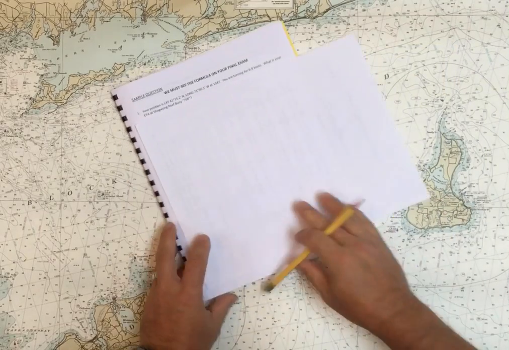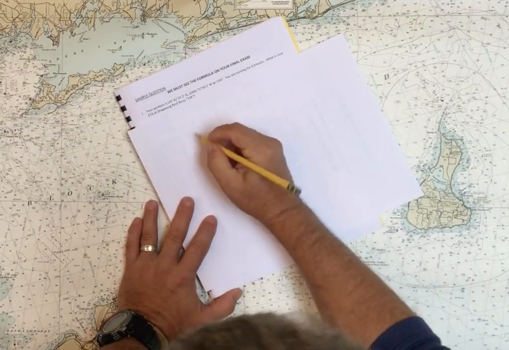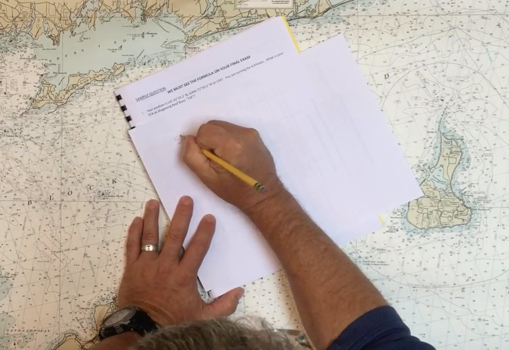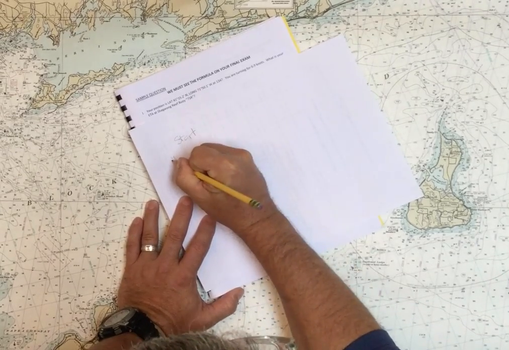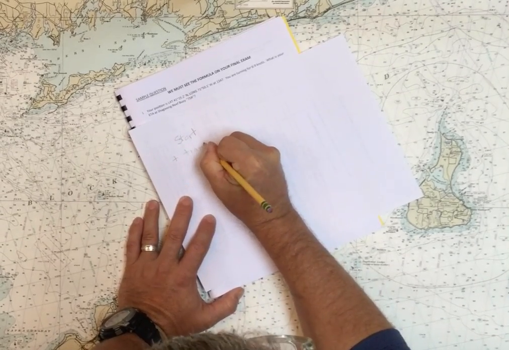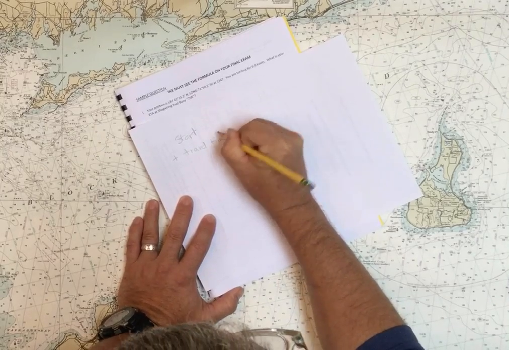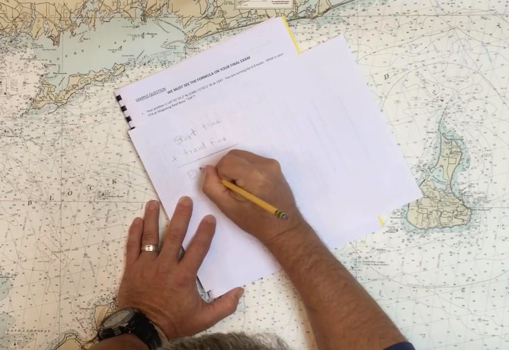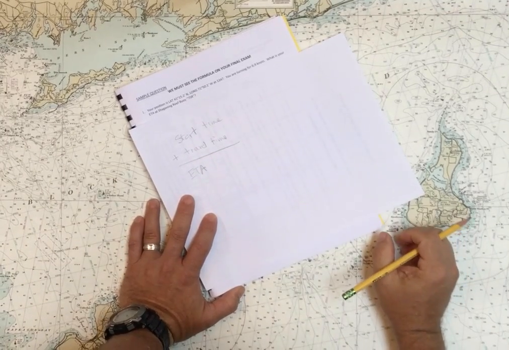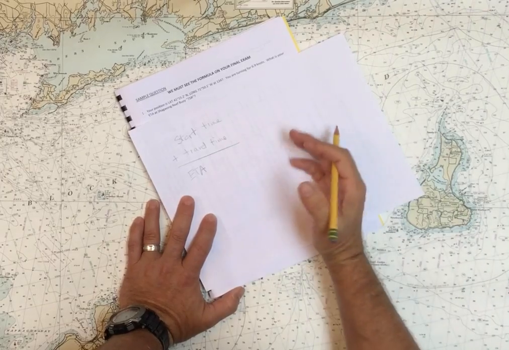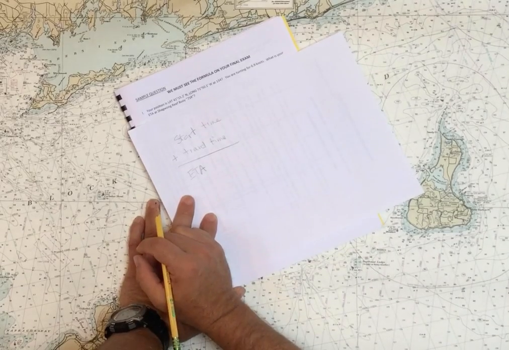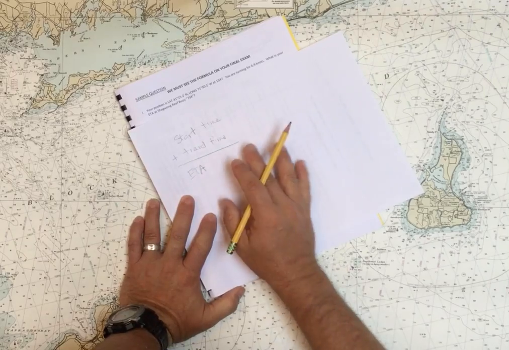Okay, I like to start by asking myself, what is an ETA? An ETA is adding two times together: your start time plus your travel time equals ETA. So that's really all an ETA is. If you know what time you're departing and you know how long it's going to take you to get there, you can determine what time you will arrive. It's a start time plus a travel time.